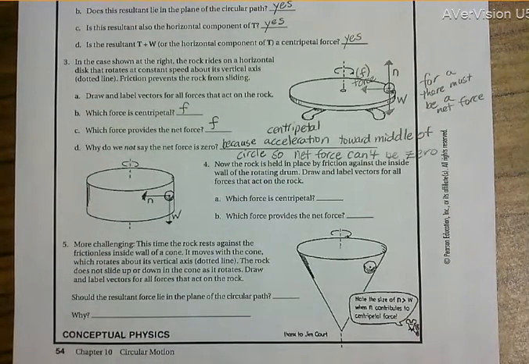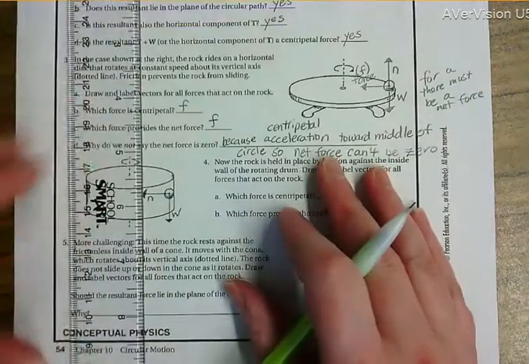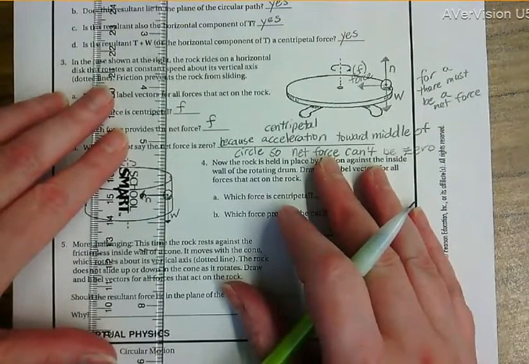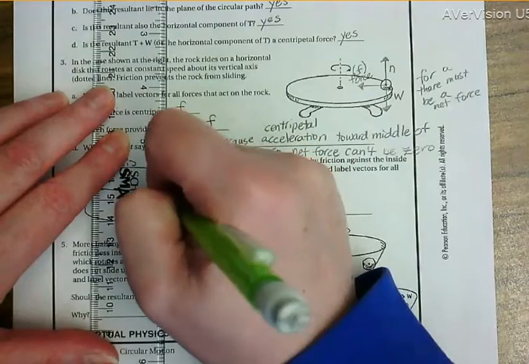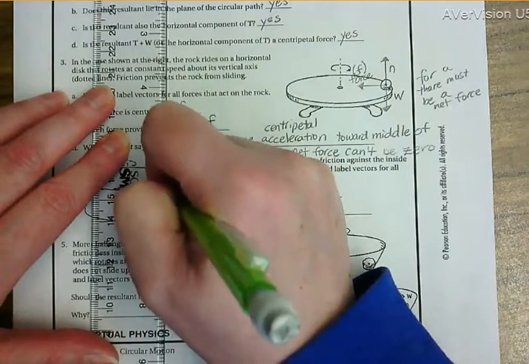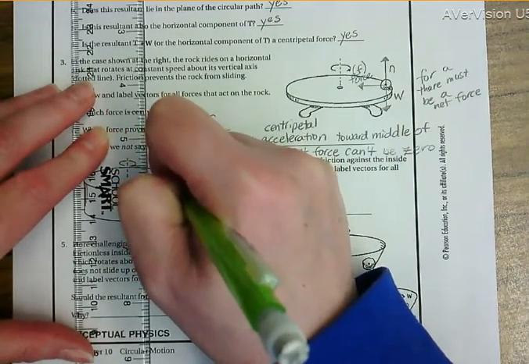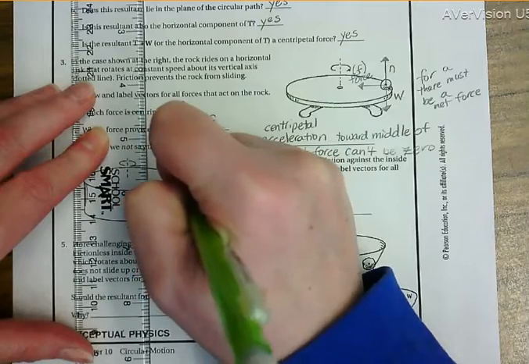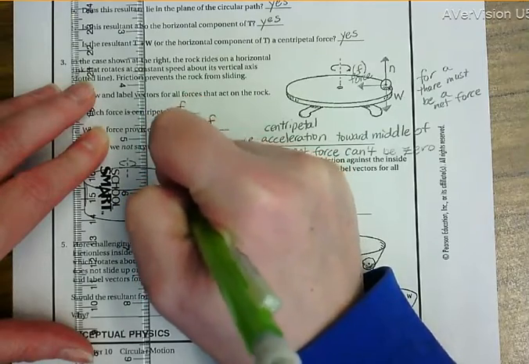Now, this ball is not moving up or down, so there's a friction force acting upwards. So this is the friction force.